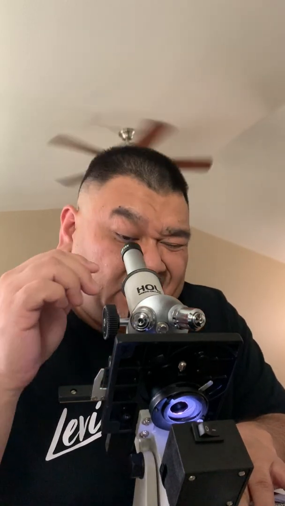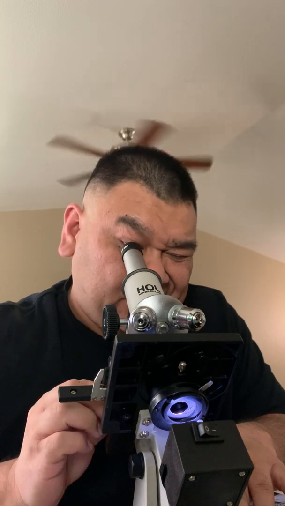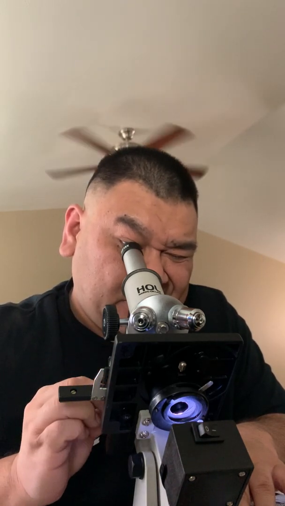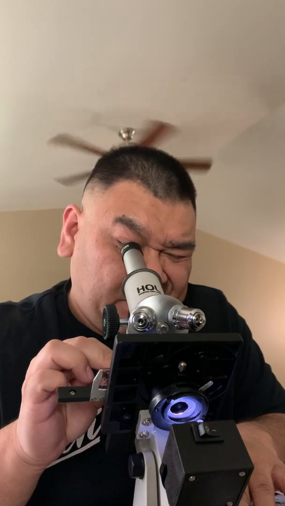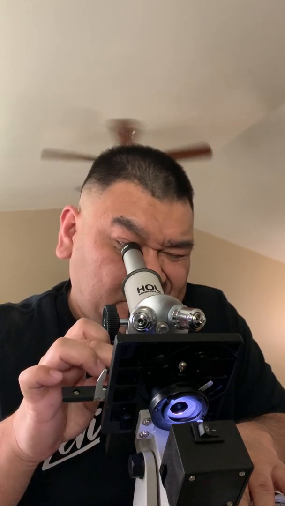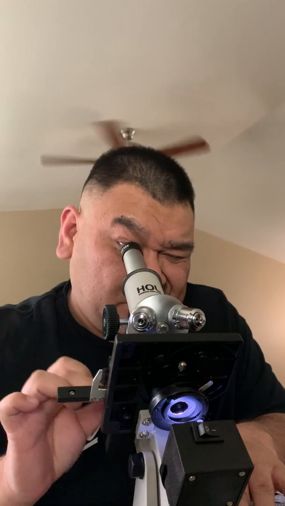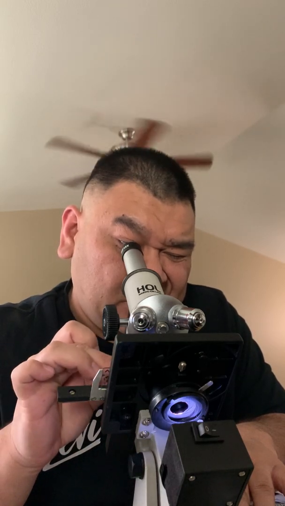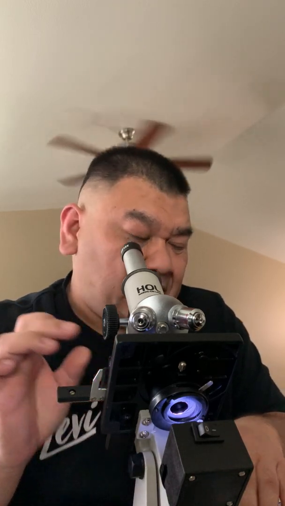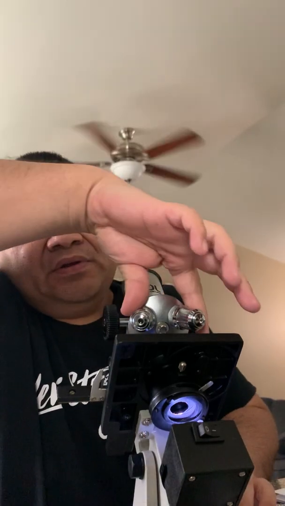Center the stage to the light. Okay, wasn't too bad to look for it. All right, medium power.